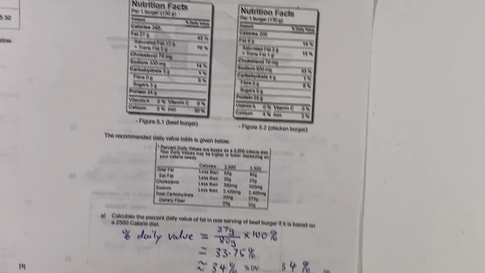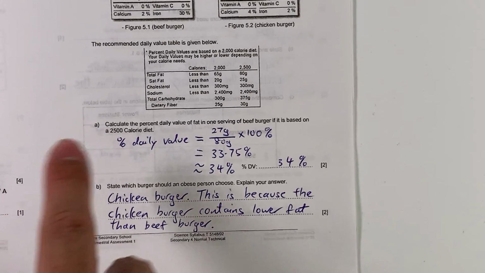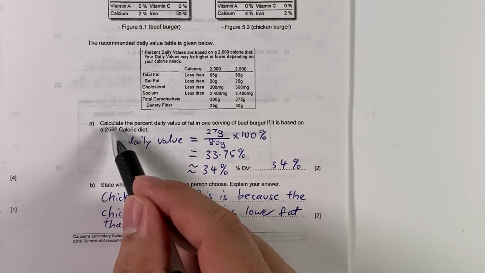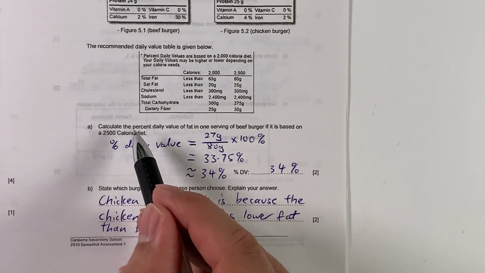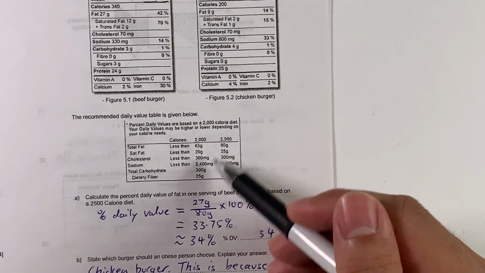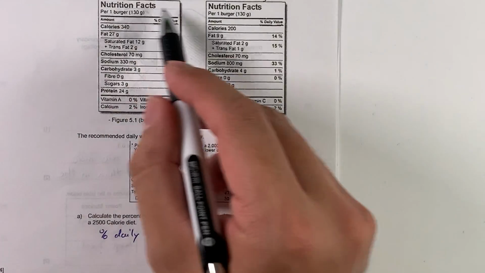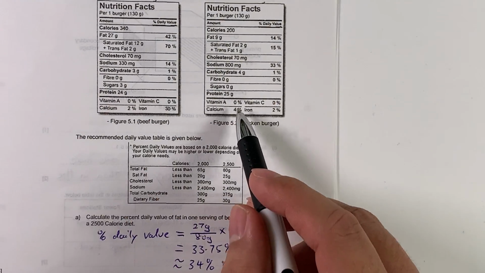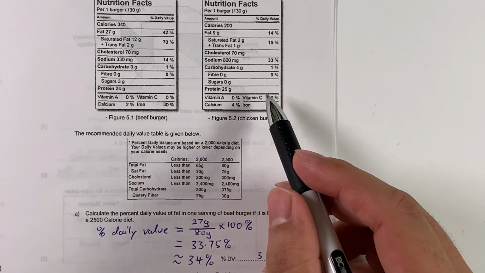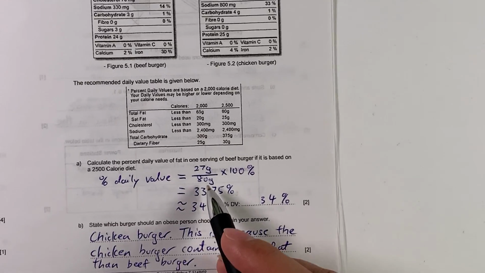Okay, question 5 is quite straightforward for the first part. Part A, calculate the percentage daily value if on a 2500 calorie diet. Don't be tricked by this, because down here they already give you 2000 calorie and 2500 here, but the whole thing here is actually based on a 2000 calorie diet. So they actually want you to recalculate the percentage daily value.